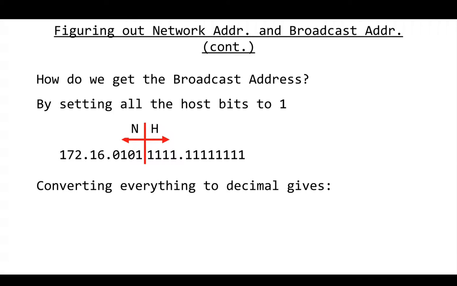And then when we convert the binary to decimal, we're going to get 172.16.95.255.